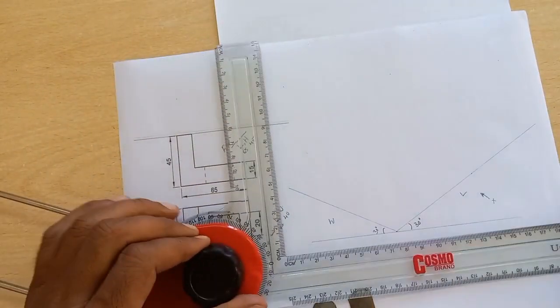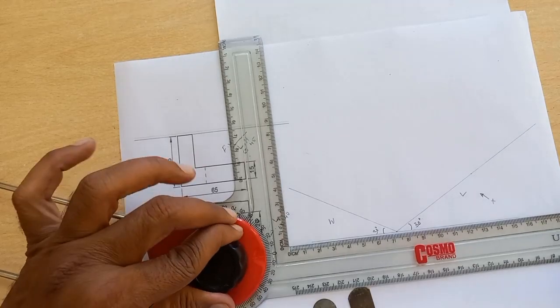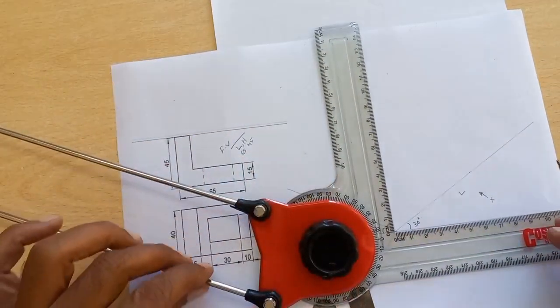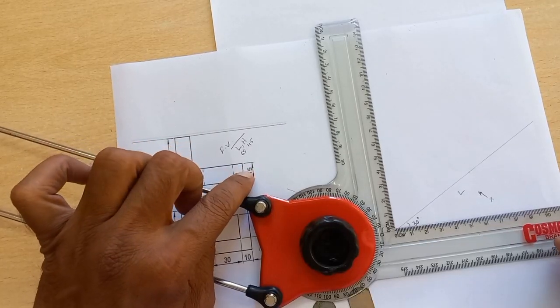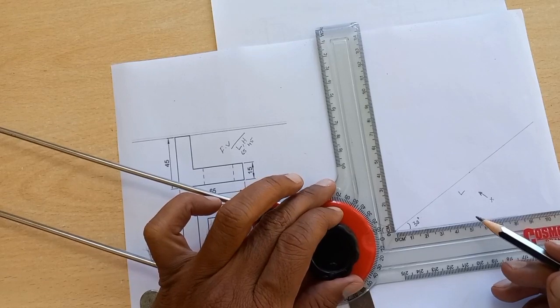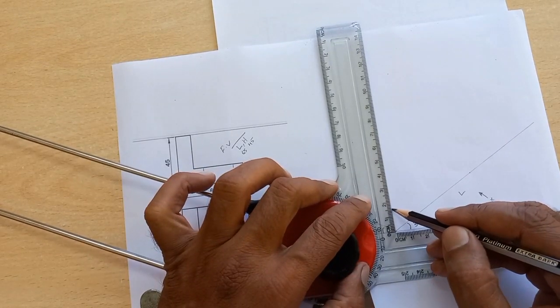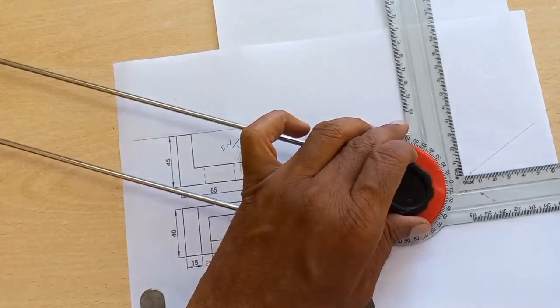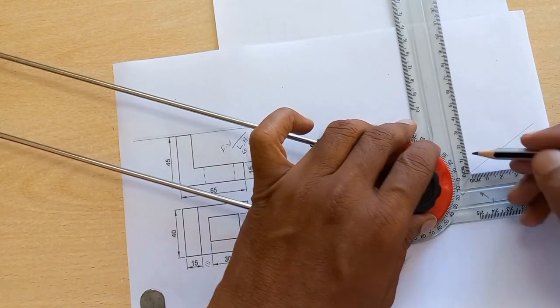This height is 15 mm. Now I'll draw the 15 mm height at this particular point and also this particular point.